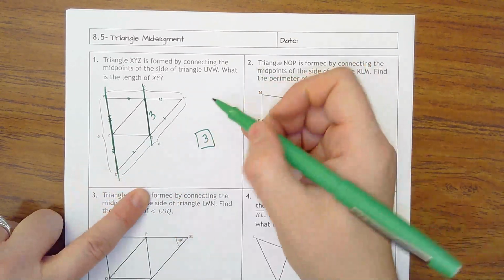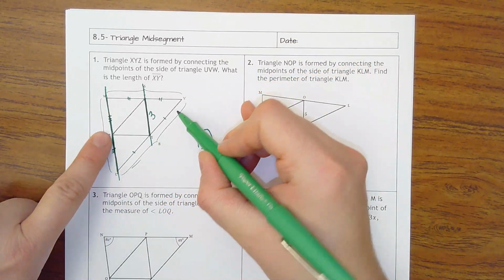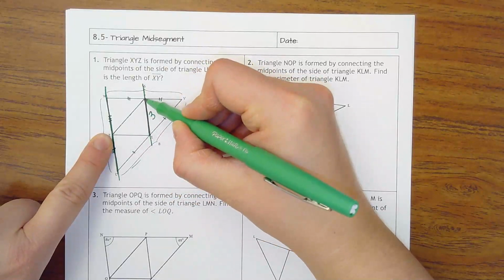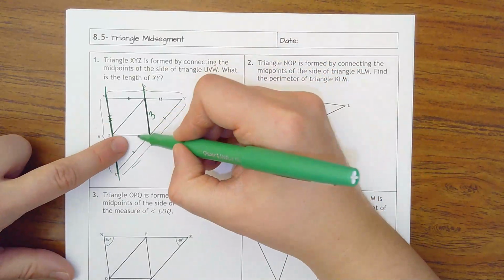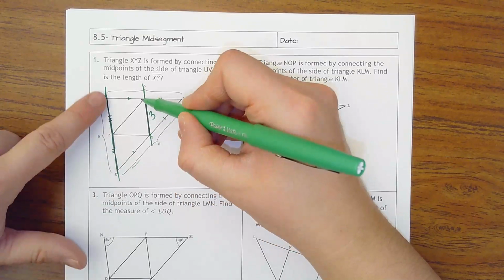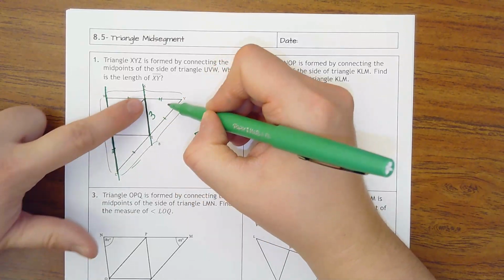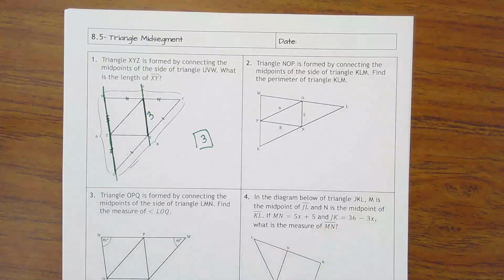So I could do that for any of them. If this is 8, I would say that here to here would have been 4. If this is 6, that means this is 3, because this is actually half of that. Isn't that cool? All right, number 2, same thing.